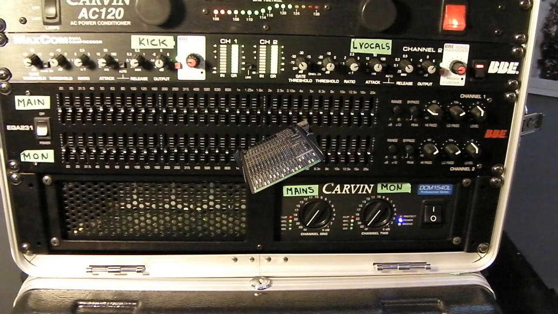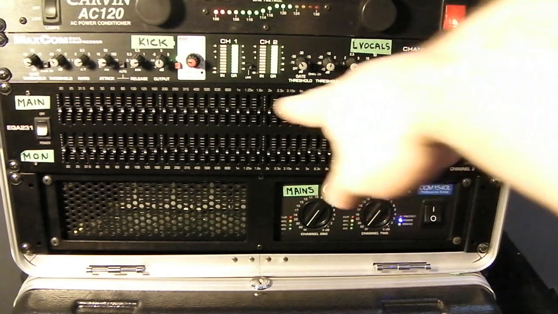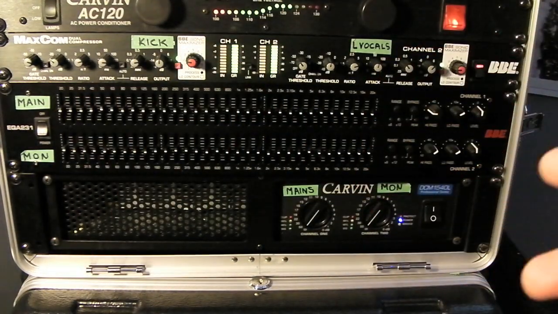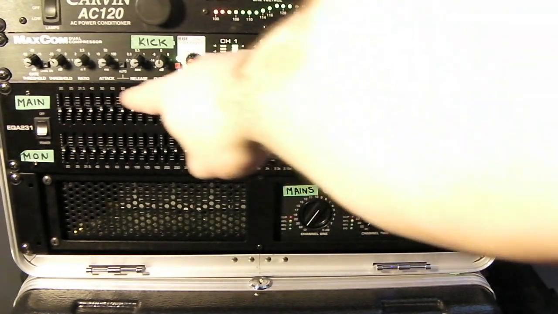Now we're at the second part of our video. The first part, we got the maximum amount of signal coming out of the board. Now at this point, I don't have the EQ set up right now, because this is just a practice setup at the house. But in a live setting, you're using EQ.